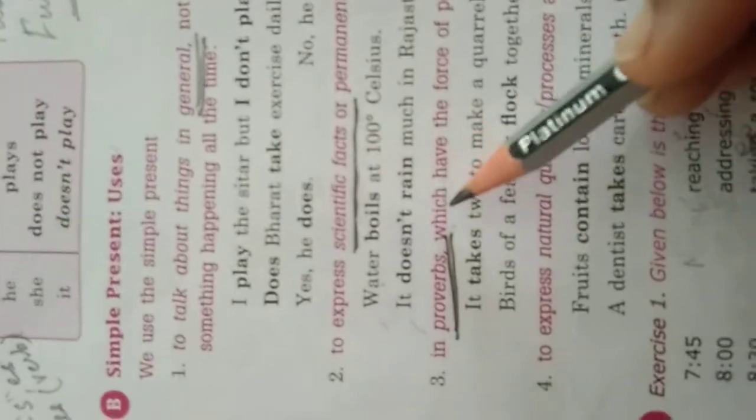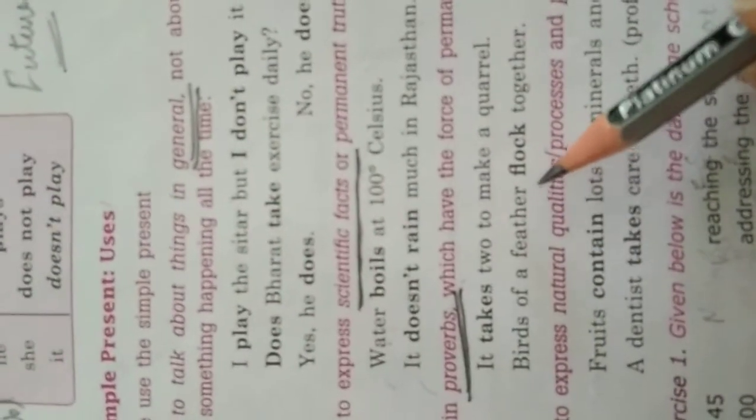Then proverbs. All the proverbs also come under simple present tense. It takes two to make a quarrel. A single person cannot make a quarrel. It's a proverb. Birds of a feather flock together. So proverbs also come under simple present tense.